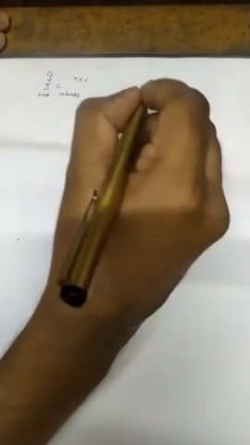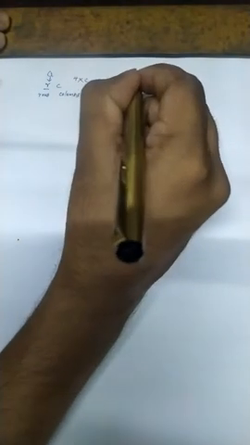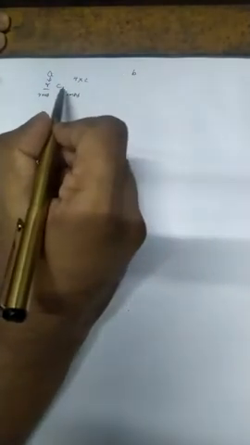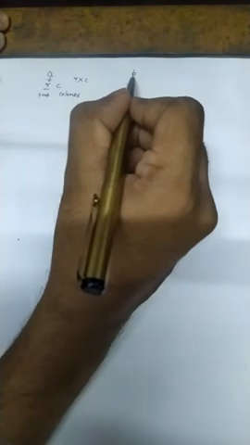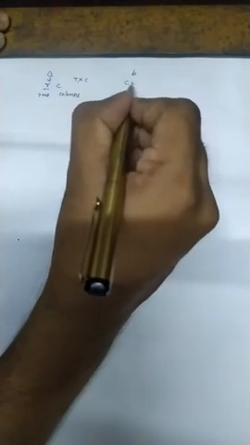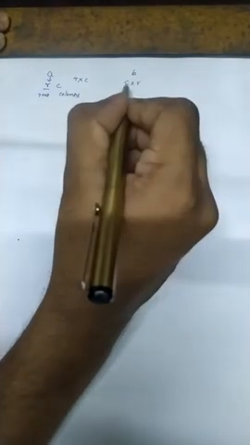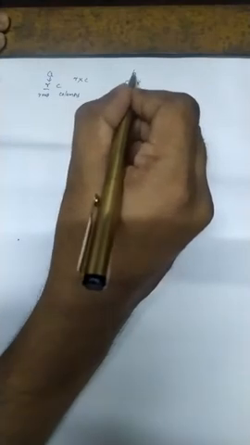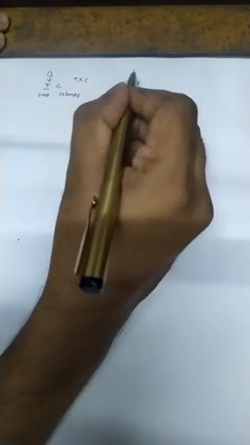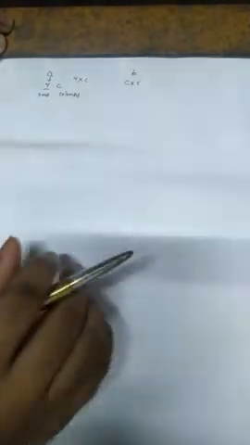Now let's consider B as the matrix which is the transpose of A. Since B is the second matrix and it's the transpose of A, the dimension of B will be C cross R, where C is the number of rows of matrix B and R is the number of columns of matrix B. So the dimension will just get changed. R cross C is the dimension of A and C cross R is the dimension of B.